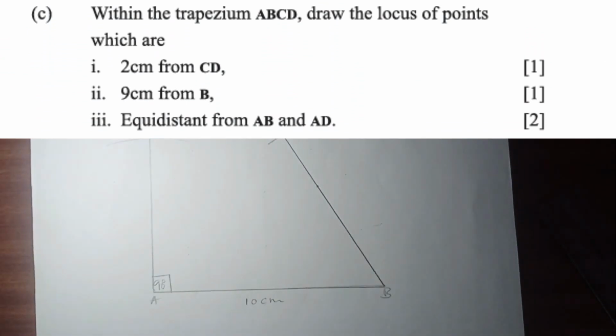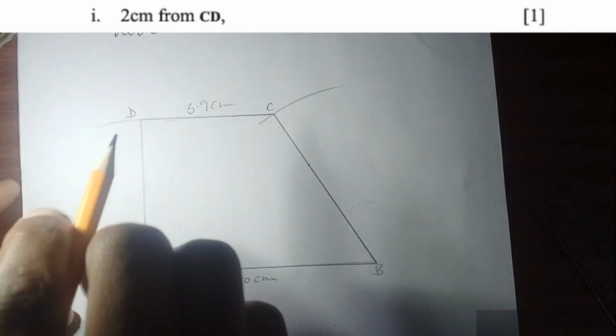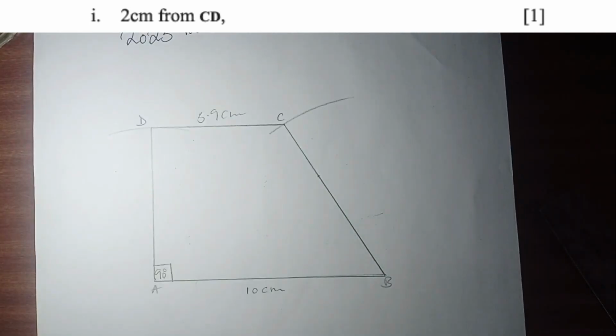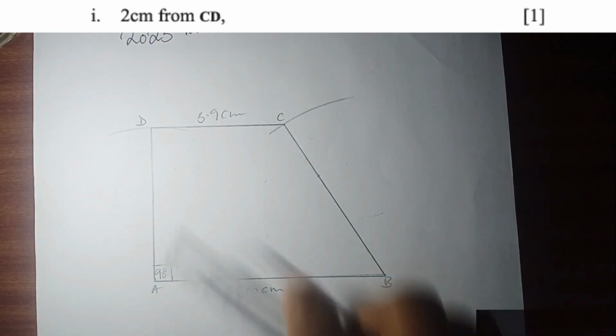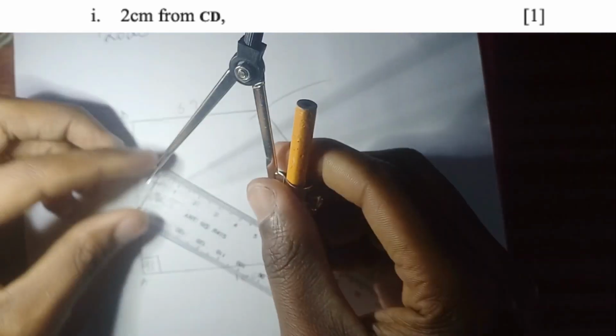And for C, we have been told that within the trapezium ABCD, draw the locus of points which are 2 centimeters from CD. So we need to create a line. As you can see, CD is a line. The only way we can have another line that is always 2 centimeters from CD is if it is parallel to CD. So for that, we need to use our compass and our ruler.